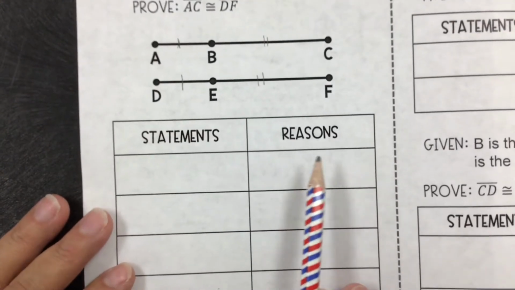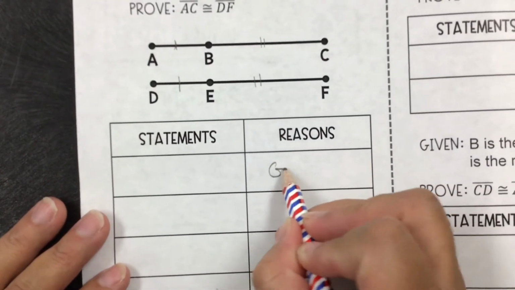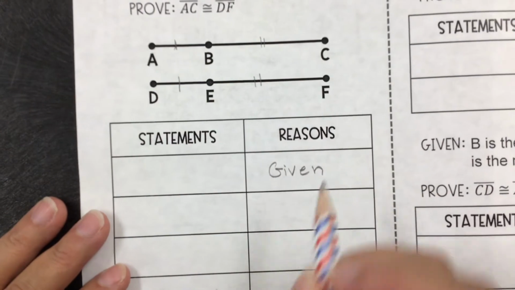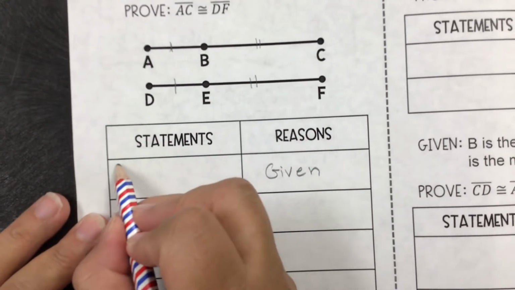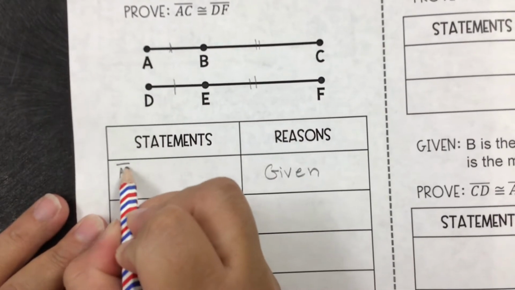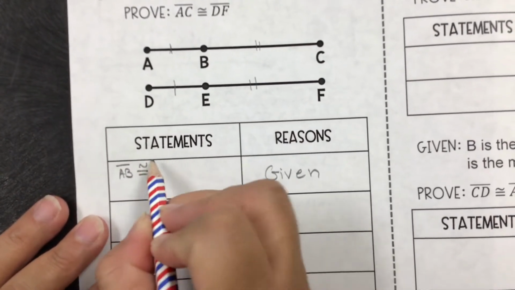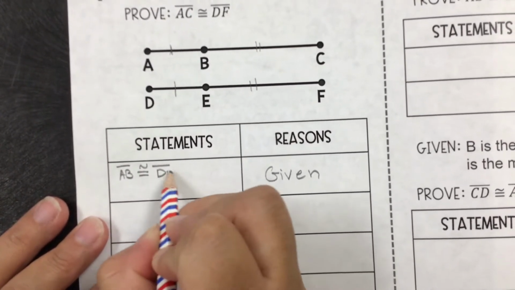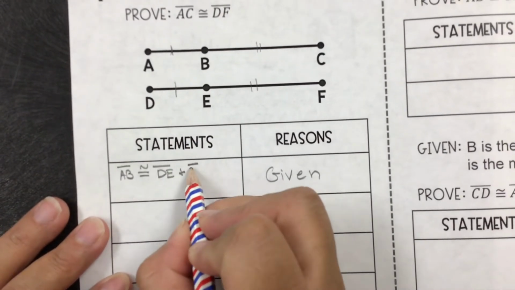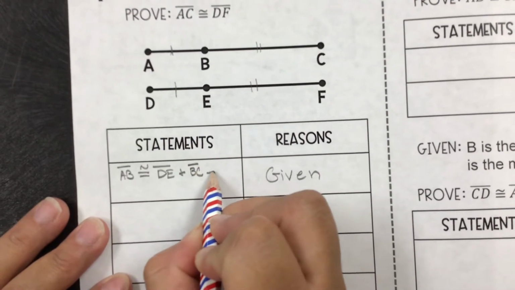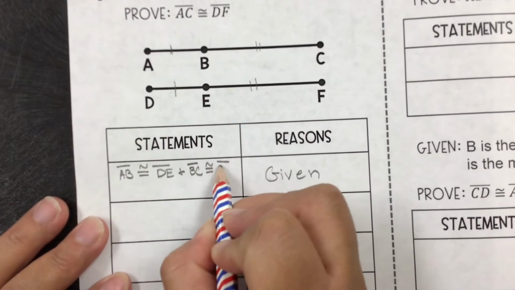You always want to start with the given. So that is the reason that you can write things down, is because it's given to you. What was given to you is that the segment AB is congruent to the segment DE, and that the segment BC is congruent to the segment EF.